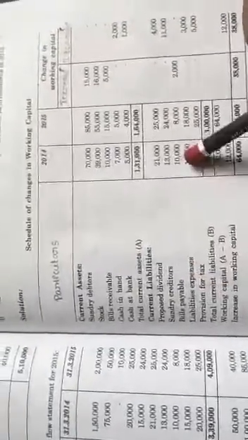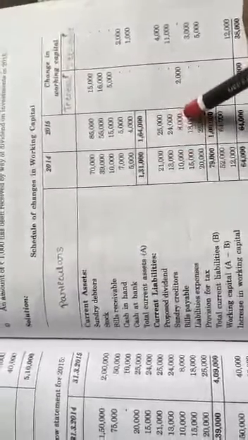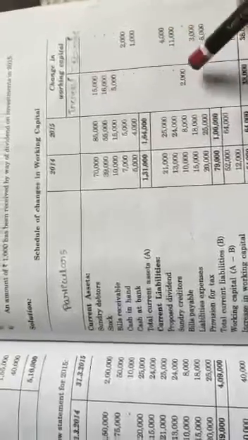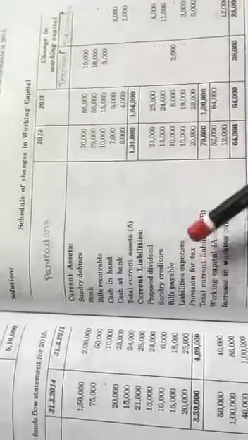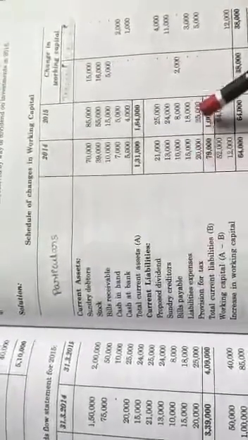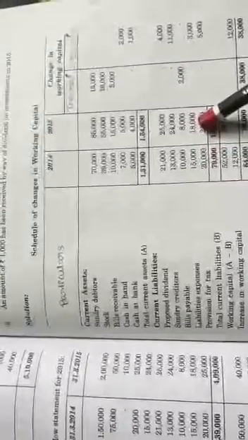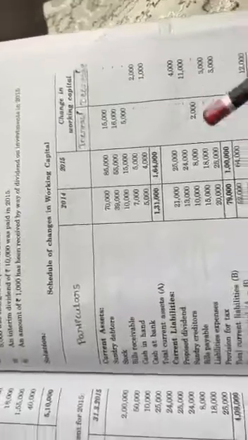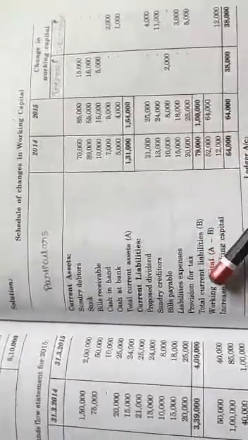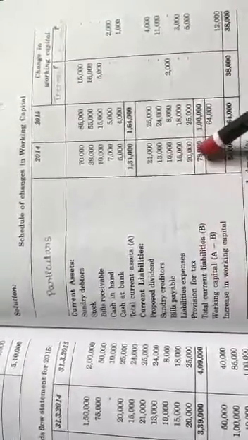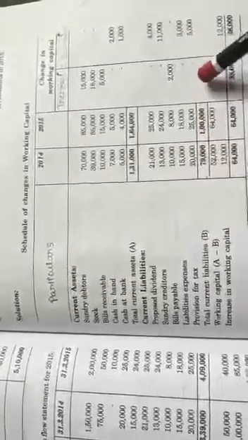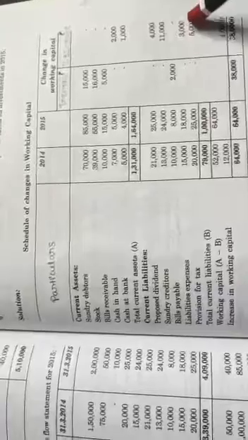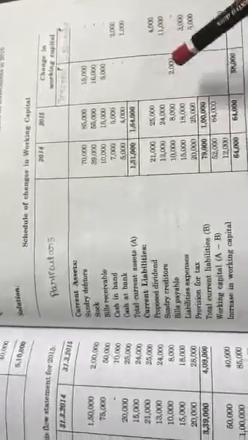Next, bills payable 10,000, 8,000. Here it is decreasing by 2,000, right? So if it is decreasing, we have to write under increase 2,000. Next, liabilities for expenses 15,000, 18,000. That means here it is an increase of 3,000, write under decrease. Next is provision for taxation 20,000, 25,000. So here it is an increase, that means you have to write under decrease. So we have recorded all the items.